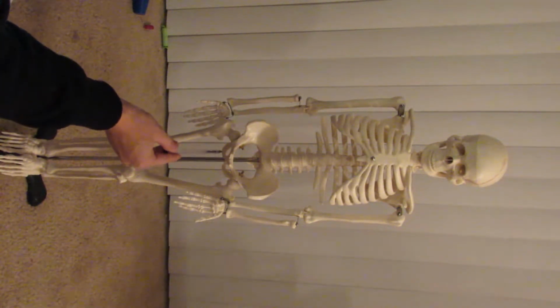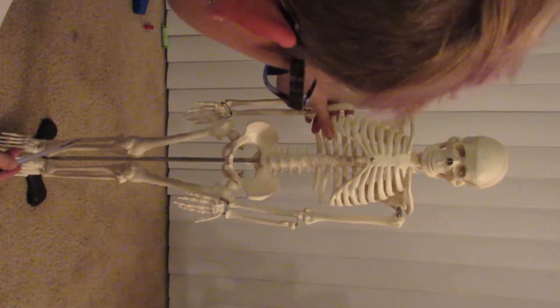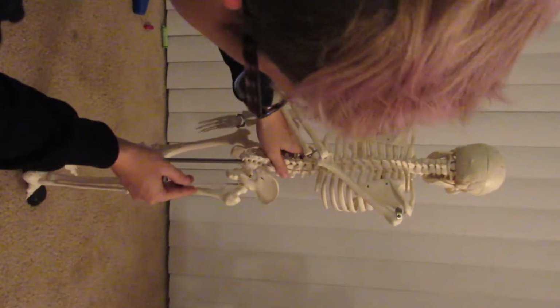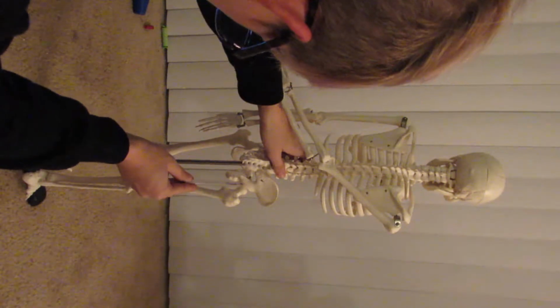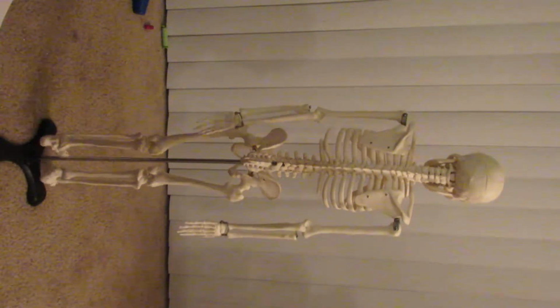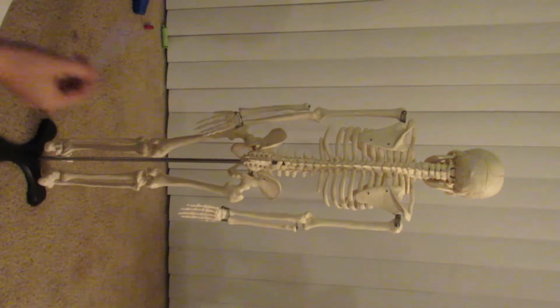Underneath down here is going to be the ischium. On the back side, right here, is known as the acetabulum. And then in the very back right here, we have the sacrum, which holds the coccyx at the bottom.